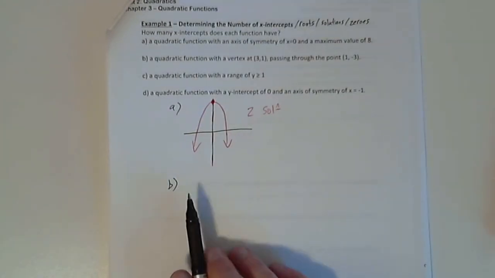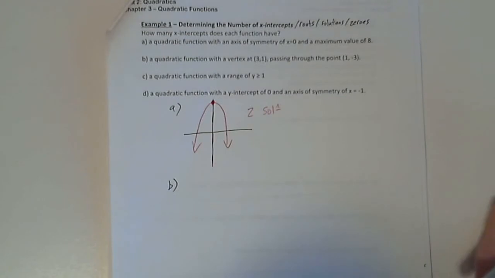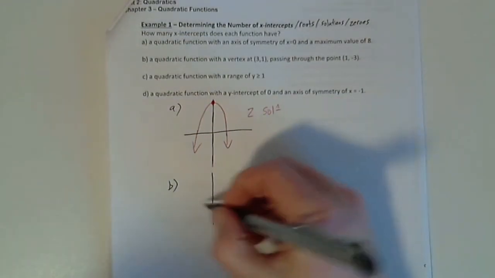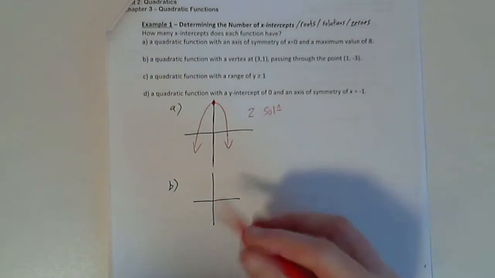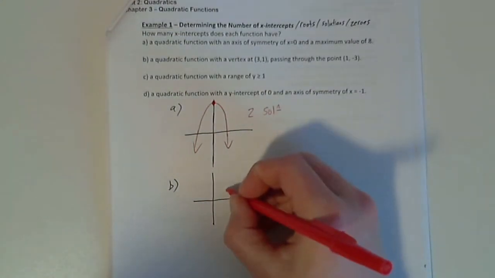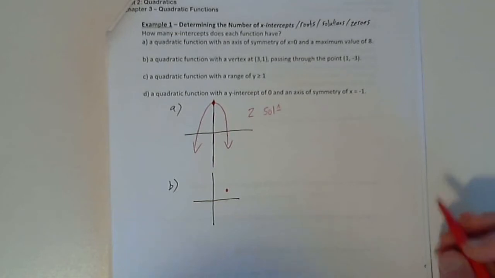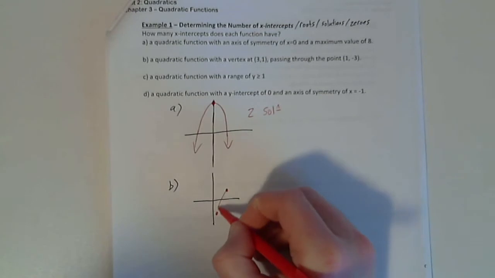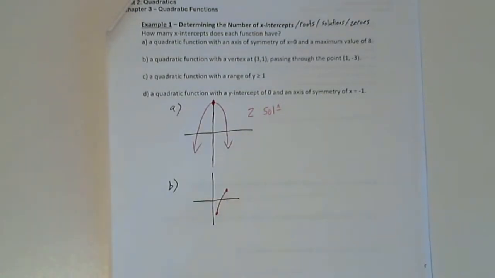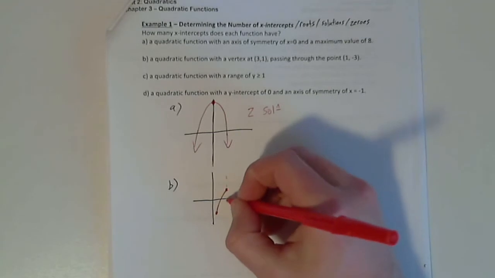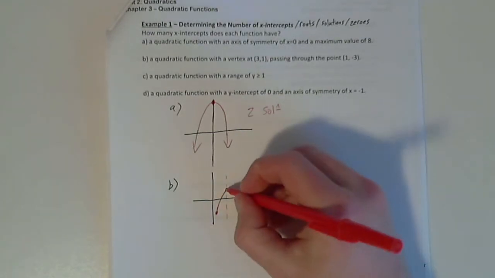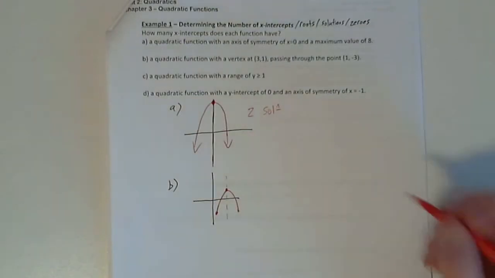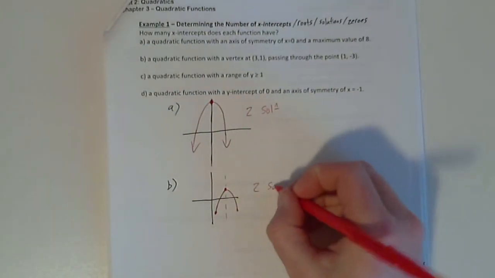In B, so you should pause if you haven't. In B, a quadratic function with a vertex at (3, 1), passing through the point (1, -3). So the vertex is at (3, 1), and it goes through that point. So we know it has at least one x-intercept. Does it have two? Well, yes, it does, because we know that there must be a line of symmetry right through the vertex. Whatever it is on the one side has to be on the other side as well. So there should be two solutions.